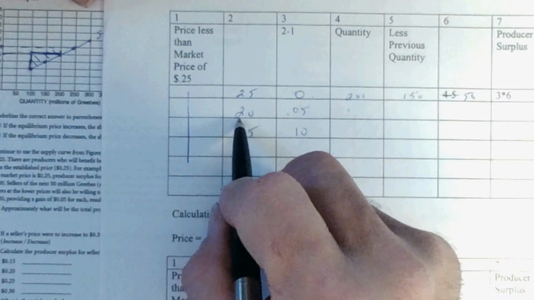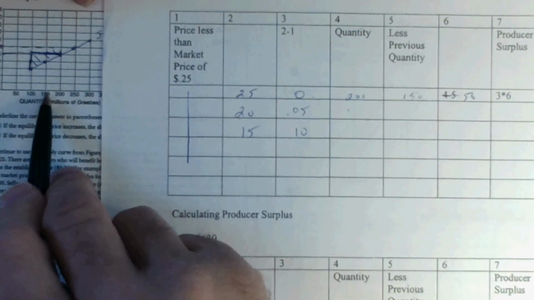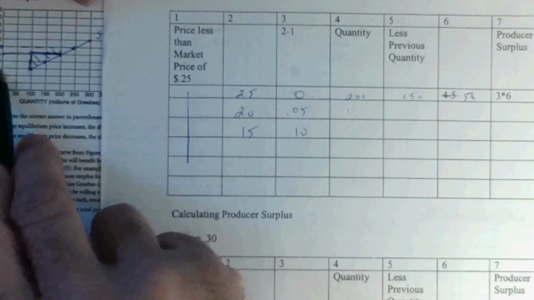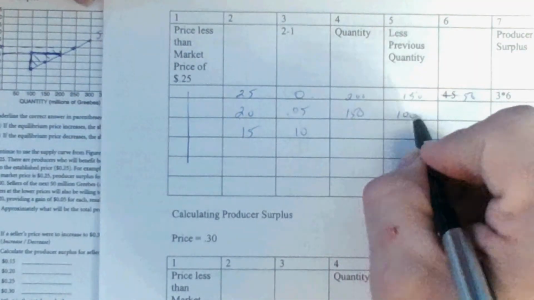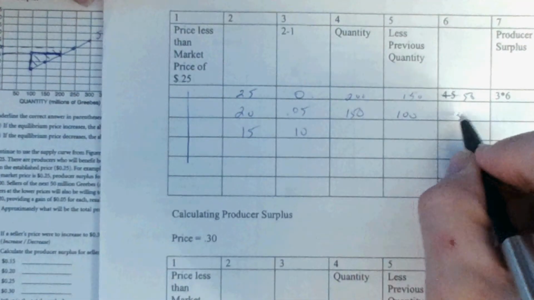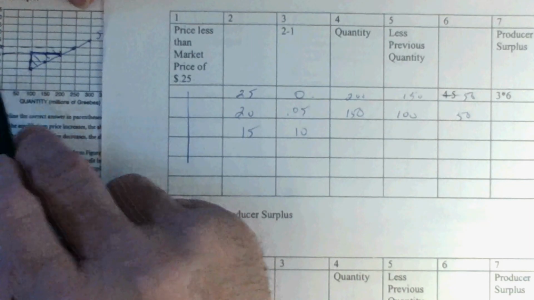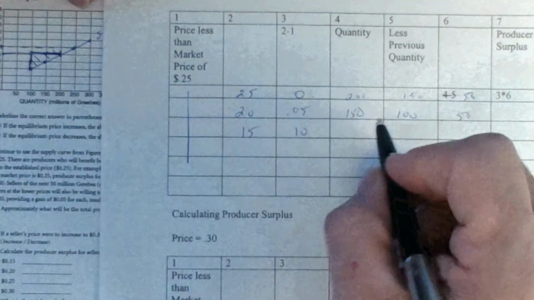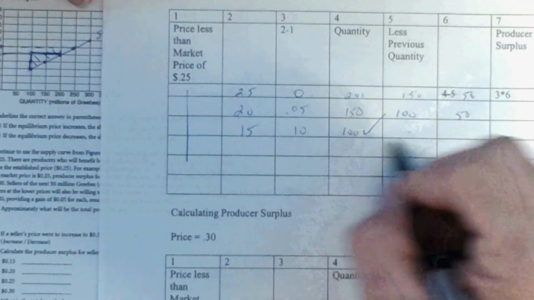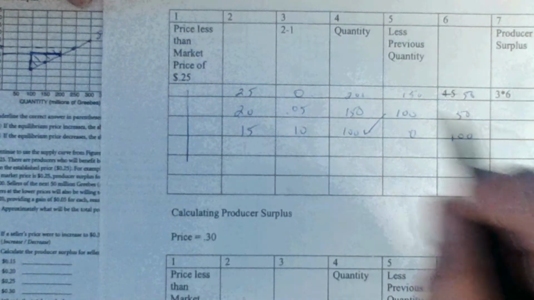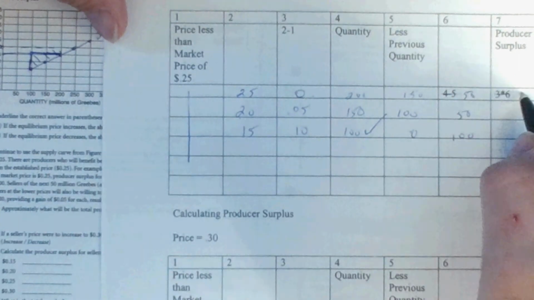People who produce at 20 cents, in total, the quantity supplied is 150, but they're not responsible for the entire 150 because producers who are willing and able to produce at 15 cents are responsible for 100. People who are able to produce at 15 cents supply a quantity of 100 from zero. So, 0 cents surplus per unit times 50 gives us a surplus of 0.